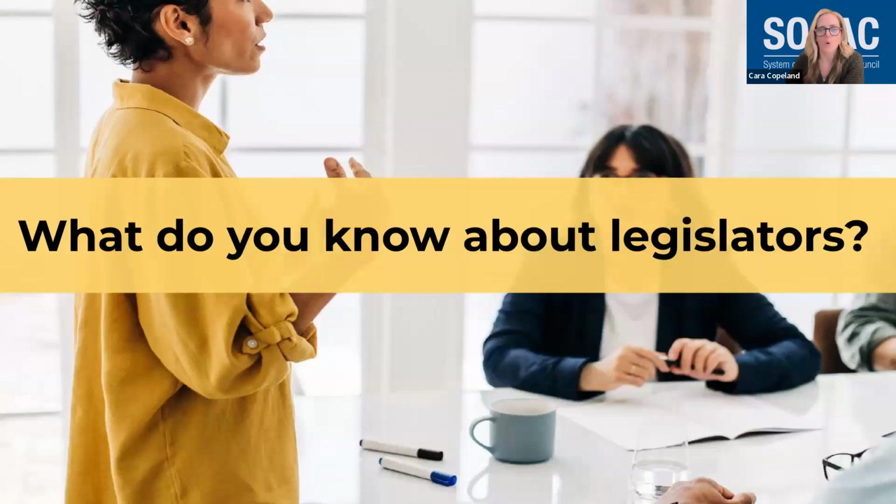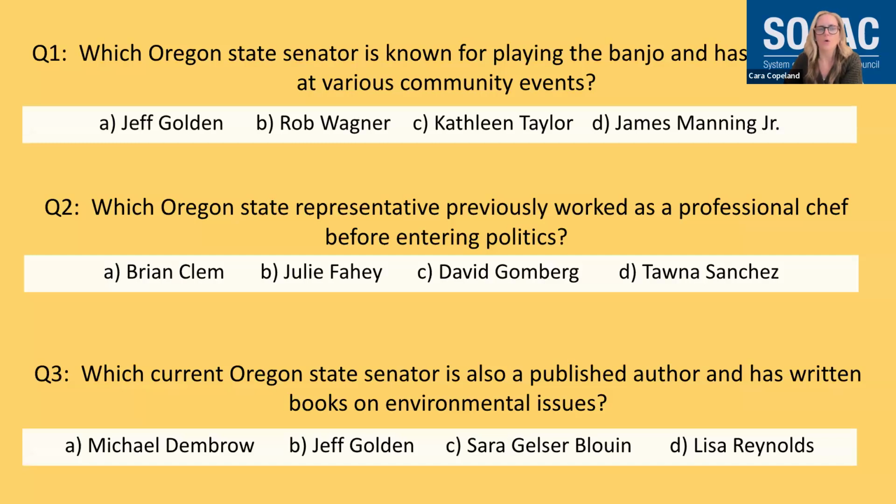But first, what do you know about your legislators? Take out a pen and a paper, and we have a 5-question quiz for you. All right, you have something to write with? Here we go. Question 1. Which Oregon state legislator is known for playing the banjo and has performed at various community events? Is that Jeff Golden? Is it Rob Wagner, Kathleen Taylor, or James Manning Jr.?